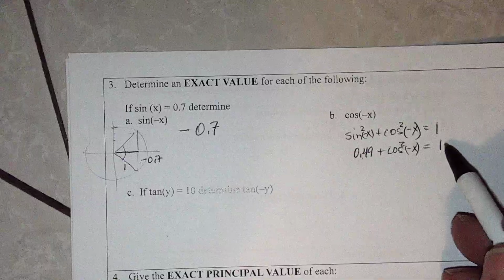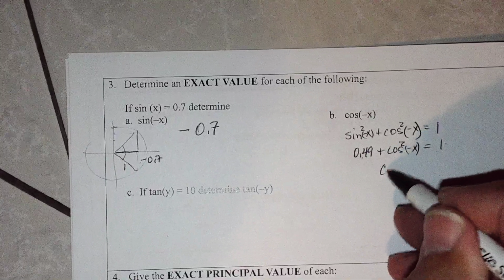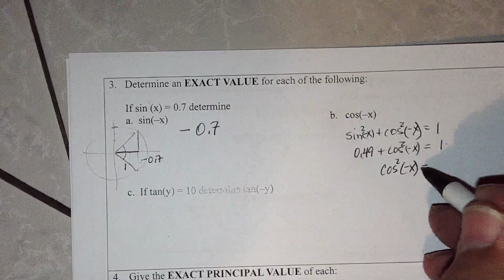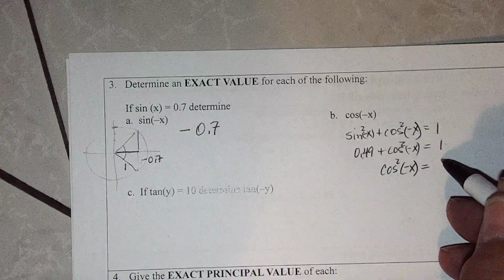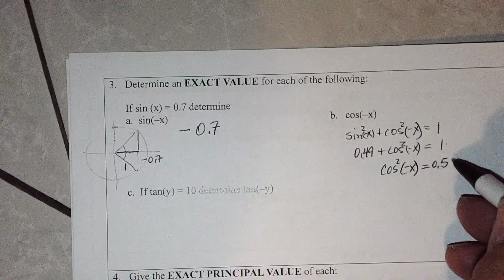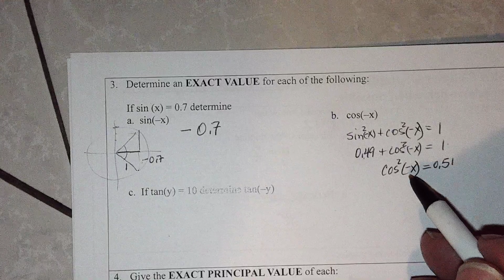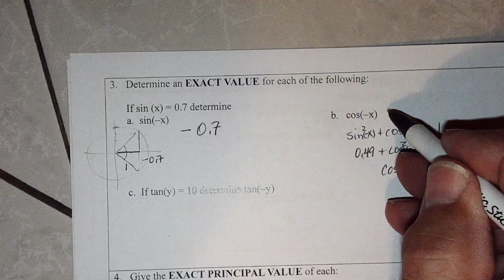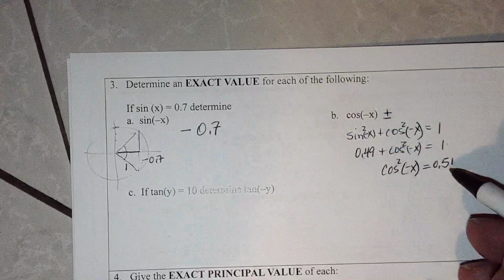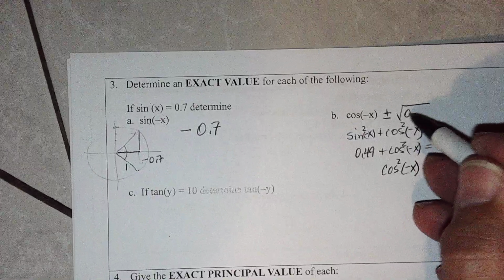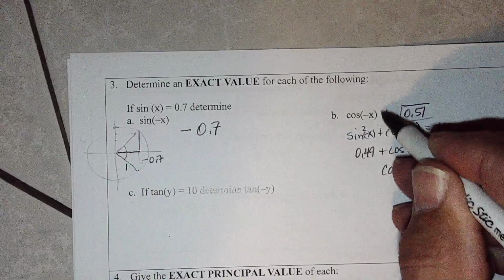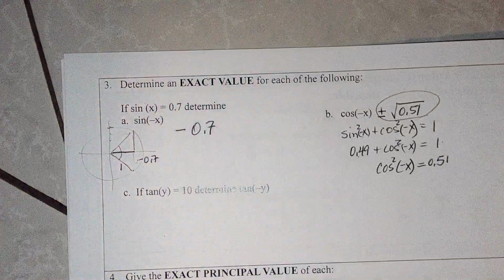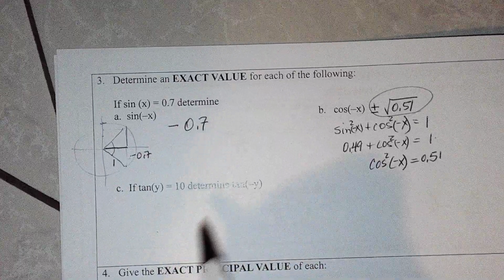I'll subtract that from here, and I get cosine squared of negative x is positive 0.51. And so if I take the square root, I'll find that the cosine of x is plus or minus the square root of 0.51 exactly. Now, if I did a decimal value, I wouldn't be getting the exact value.